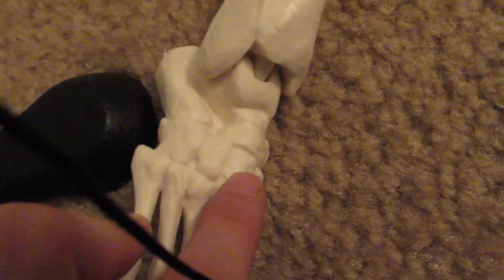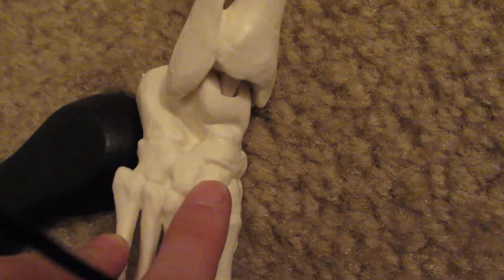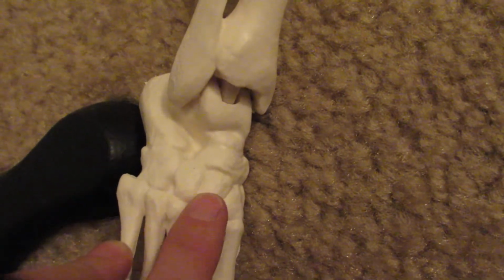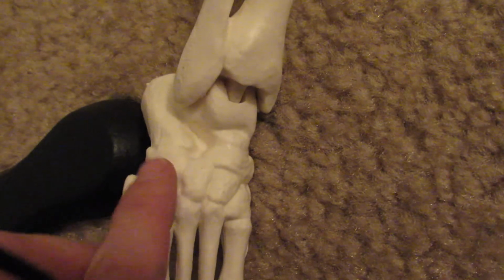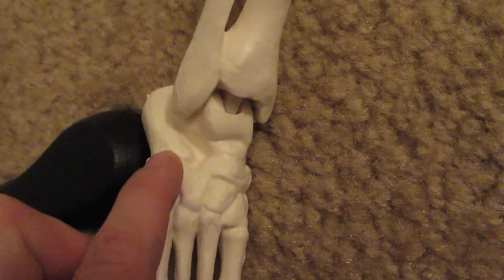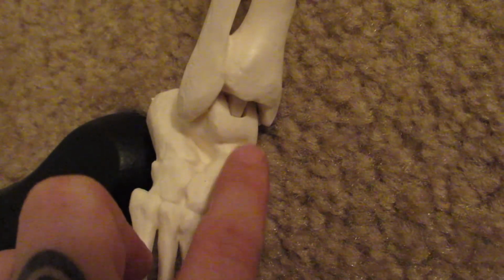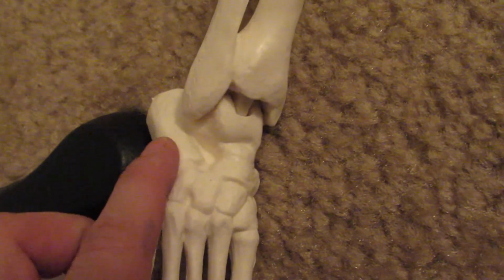In the foot, we're going to start with this one right here, which is the medial cuneiform. Then we have the intermediate cuneiform, the lateral cuneiform, the cuboid, the navicular, the talus, and the calcaneus. Those are going to be all of the bones of the human body. Thank you.